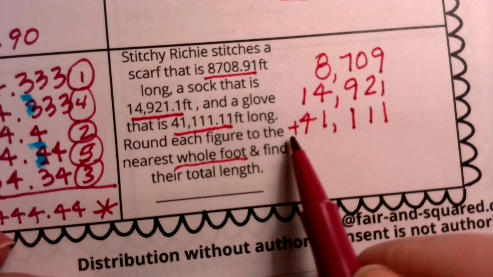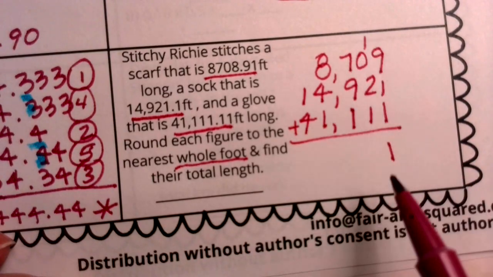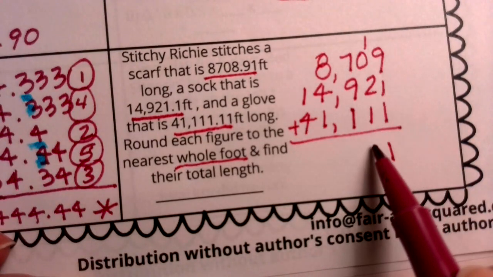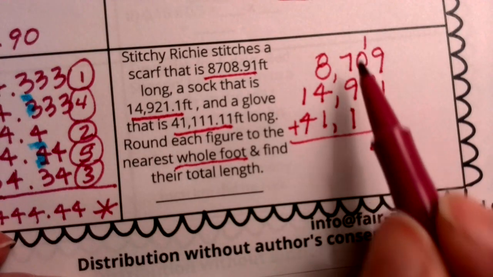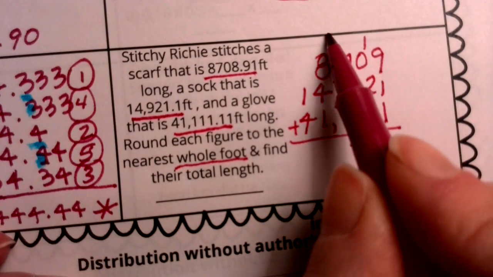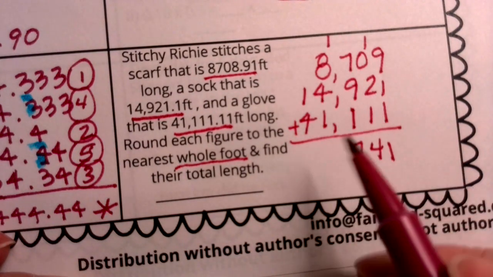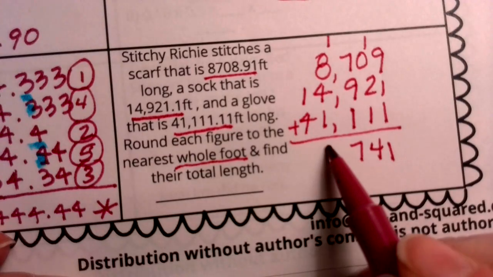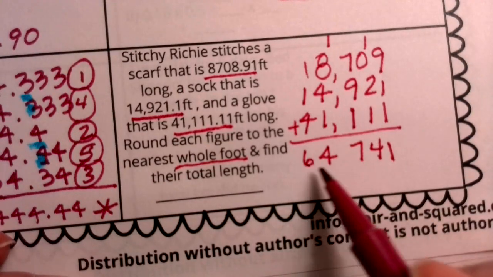Now we're going to add these together. So I have 9 plus 1 plus 1 is 11. I have 1 plus 2 plus 1 is 4. I have 9 plus 1 makes a 10, plus 7 more is 17. Now I'm going to have 8 plus 1 makes a 10, plus 4 gives me 14. Here's my 4, carry my 1, and 1 plus 4 is 6.